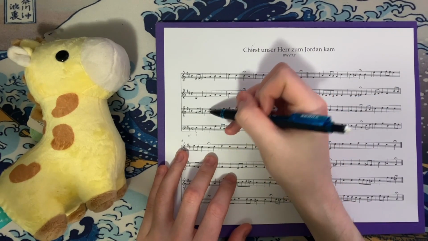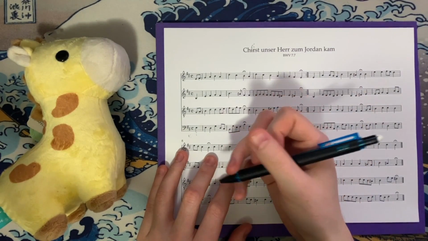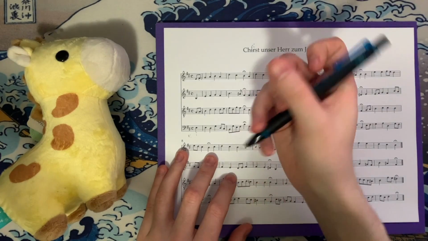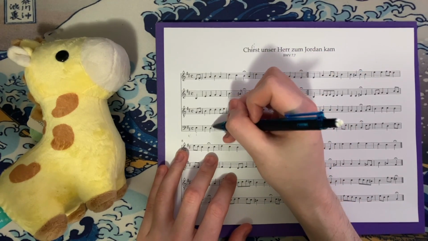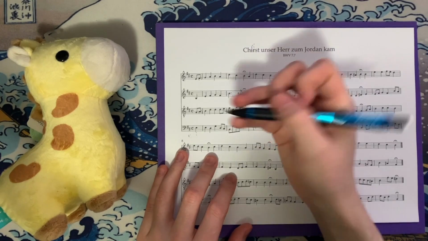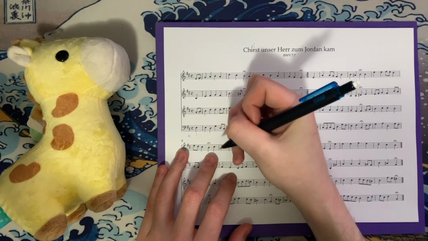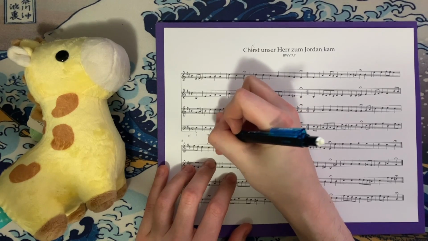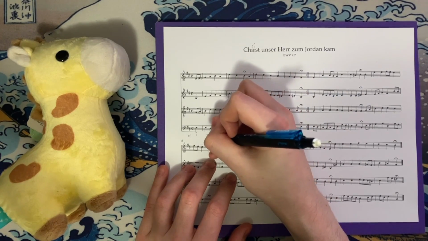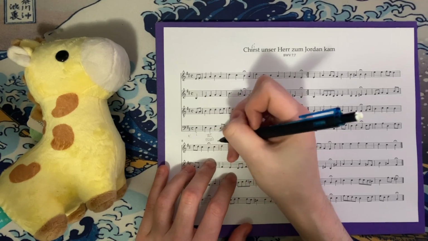We then have E, B, E, and G, just a rotation of that exact same triad. And here's our first sort of modal injection. We have D, D, F sharp, and A. We get a flat 7 chord, which is not unprecedented in tonal music by any means, but sometimes we might refer to this as a 5 of 3, depending on how you look at it.